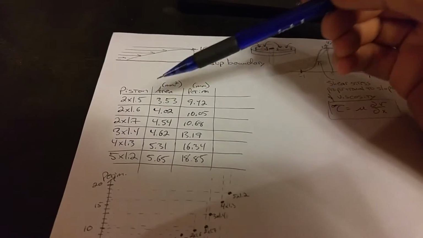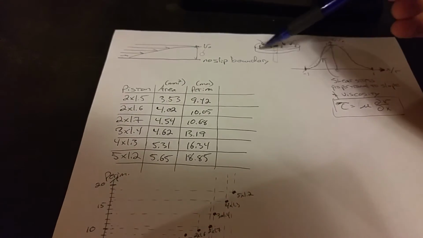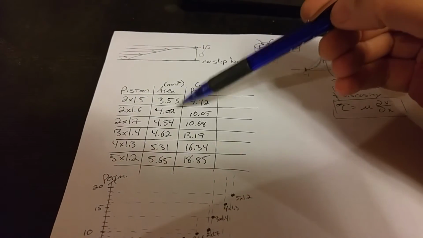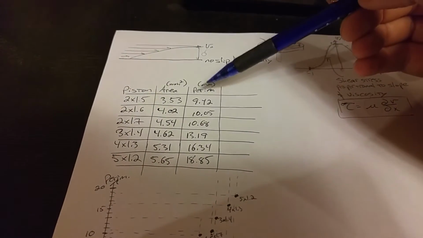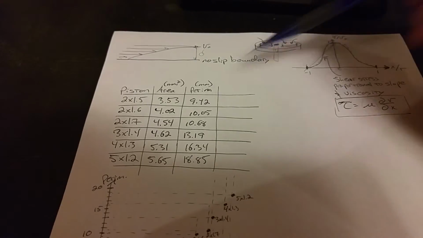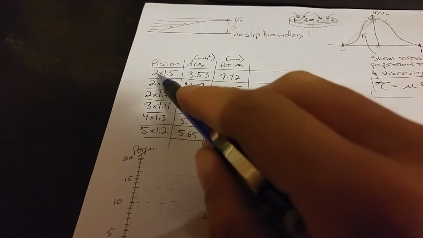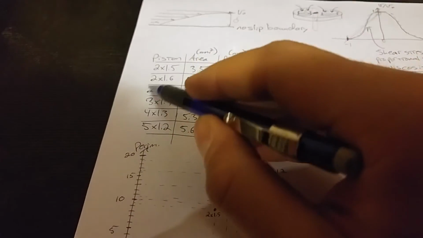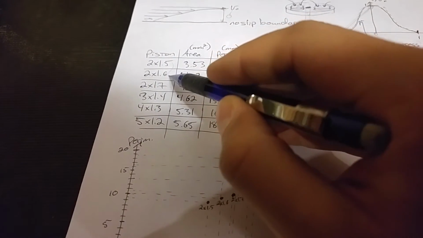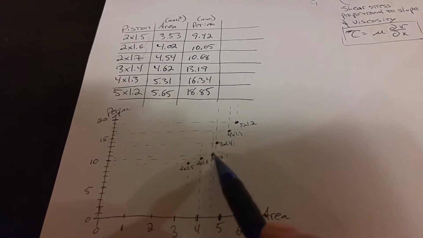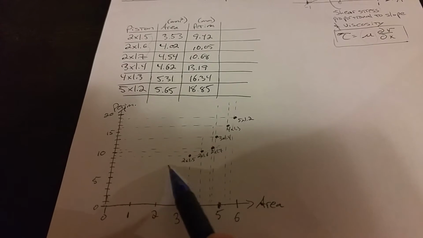Okay, so the total top-down open area for either of these cases is written down here in this table, and the total perimeter of these shock holes is written down here. So if we plot the total area versus the total perimeter, we get these 6 points here. If I keep the number of piston holes the same, I have two piston holes, and I just increase the size from 1.5 to 1.6 to 1.7, I'm moving along this curve right here.